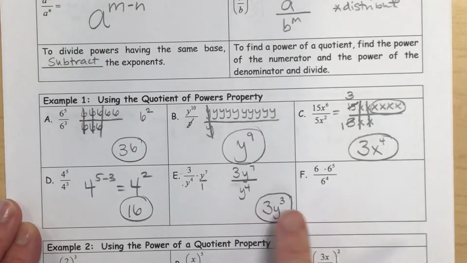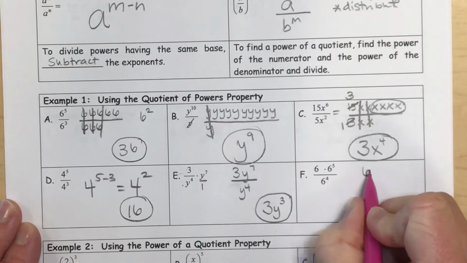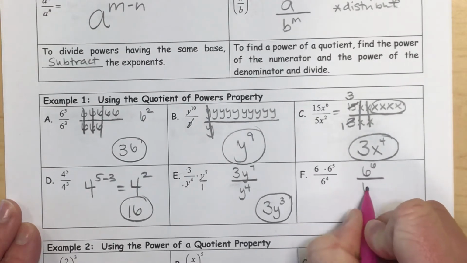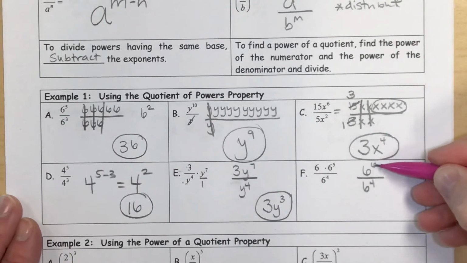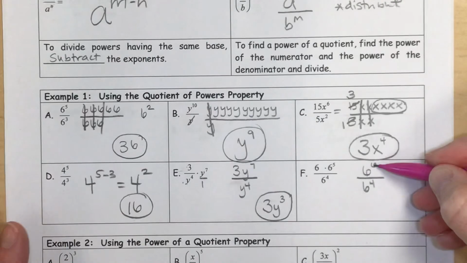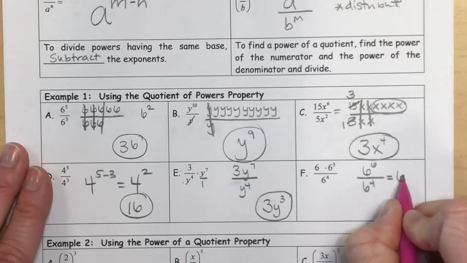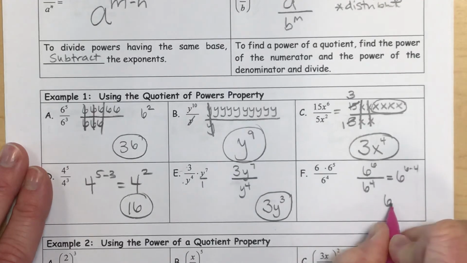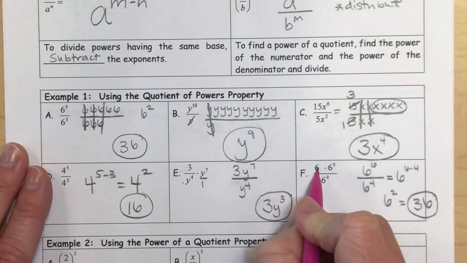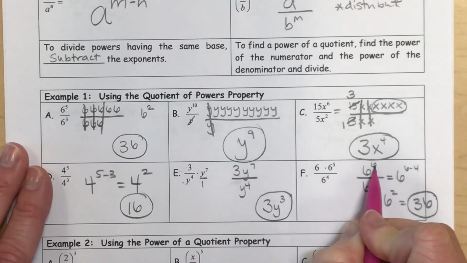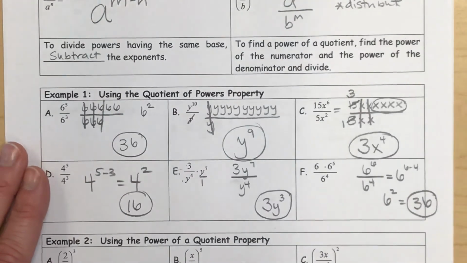And then for my last one, I have 6 times 6 to the 5th, or a total of 6 to the 6th power over 6 to the 4th power. There are 6 sixes in the numerator, and 4 in the denominator. If I subtract, I get 6 to the 2nd power, which is 36. So 1 here times 5 more, total of 6 on the top. Cancel away the 4 on the bottom, you're left with 2. 36 is left over.